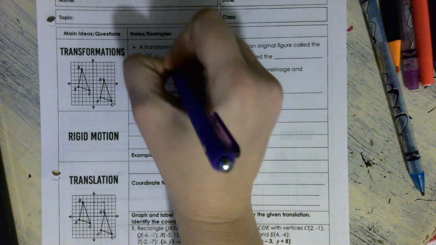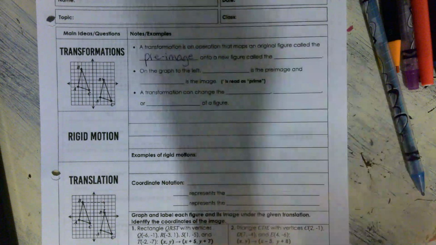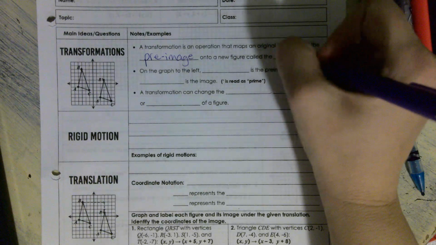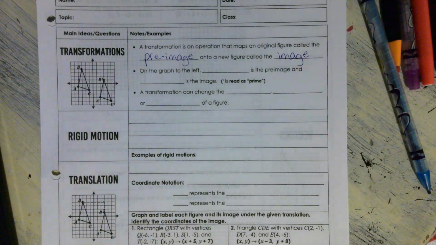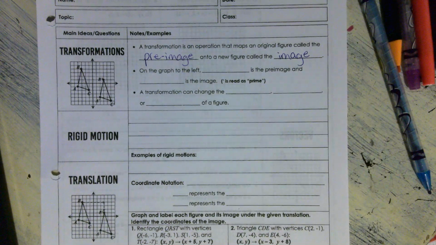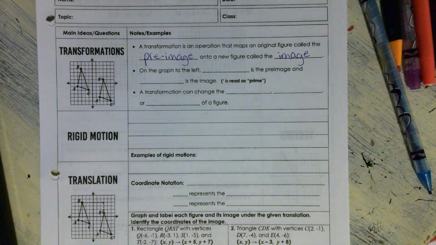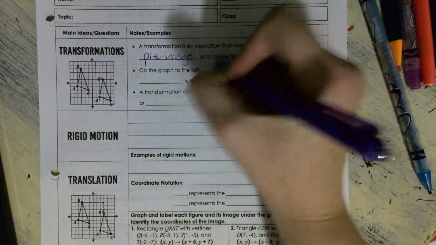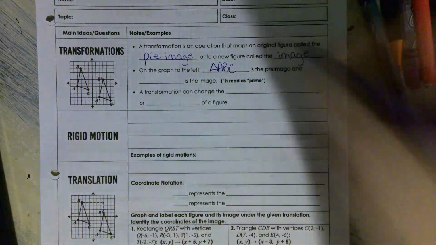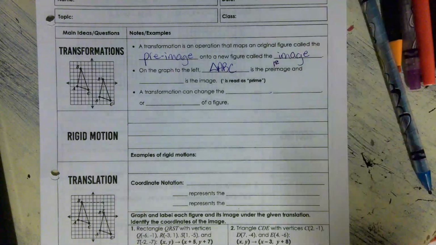Pre meaning beginning, okay, onto a new figure called the image. And I don't know about you guys, but sometimes that sounds confusing to me because I'm like, okay, that's the image. Pre means the first one. So pre-image is our beginning of our diagram that you'll see drawn, and then the image is the second one. So on our graph to the left, you'll see triangle ABC is the pre-image, and I'm going to put first here so I know that that's the beginning.